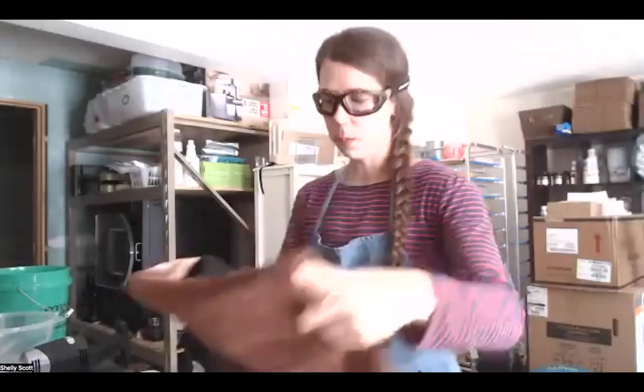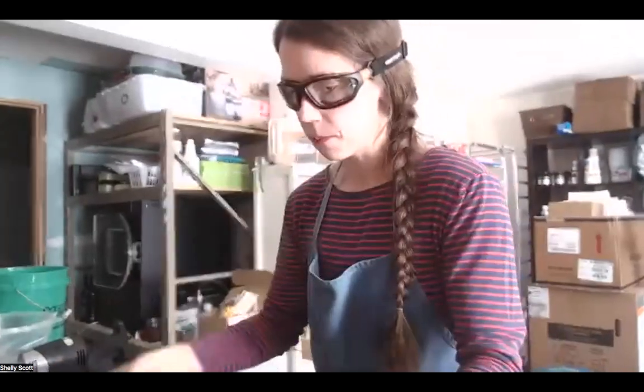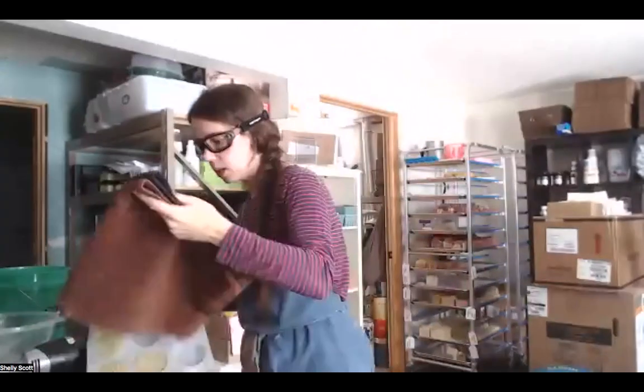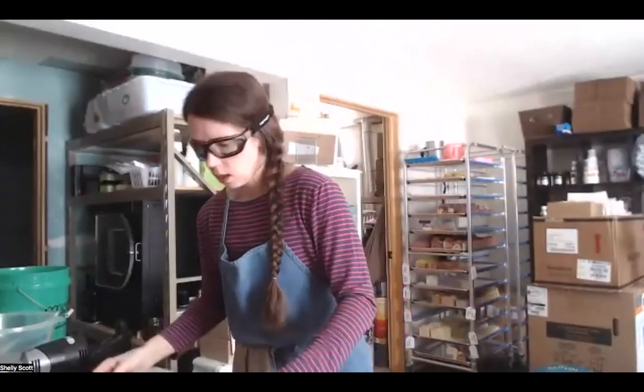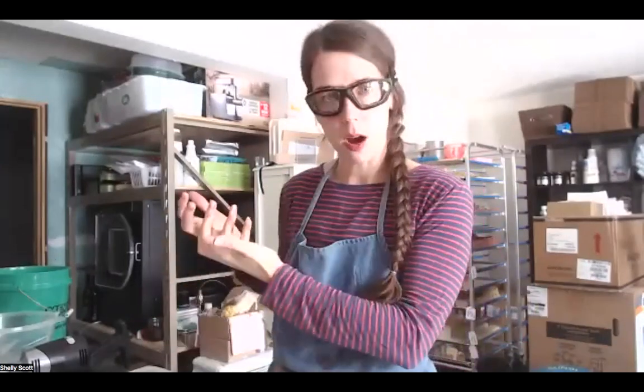I have a bunch of them, but you'll take this and put your mold right on top of it. That'll insulate the bottom of the soap, and so it will saponify from the bottom up.